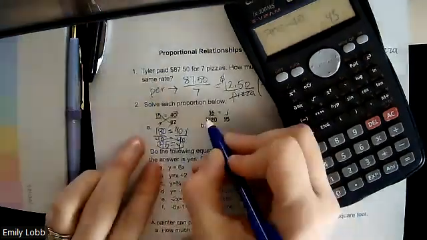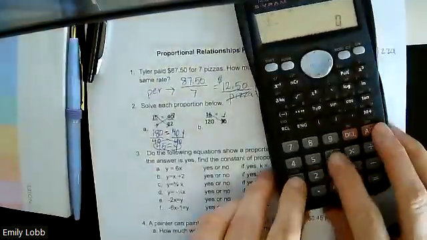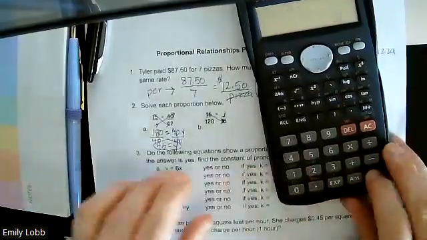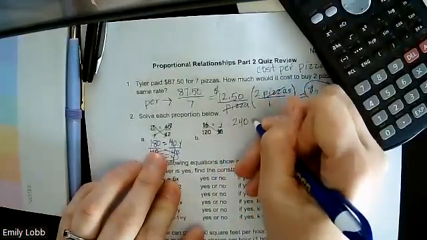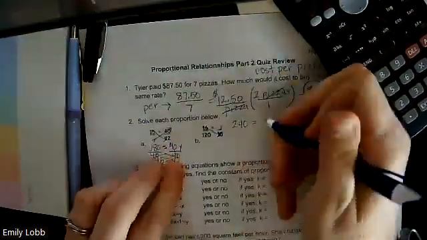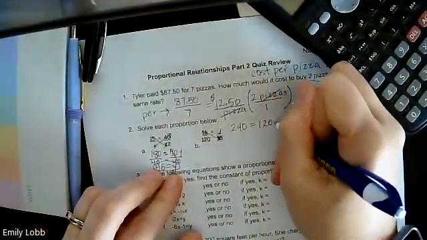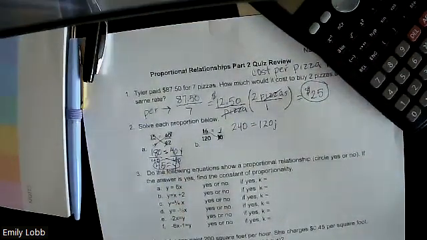With that being said, 16 times 15 is 240. Remember, we're setting that equal to 120 times j is 120j. What am I going to divide both sides by now?